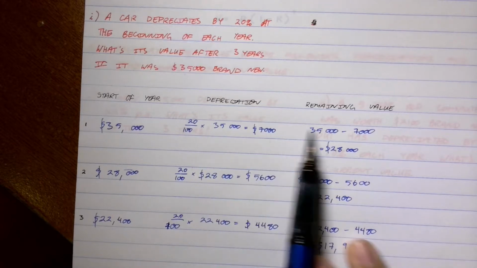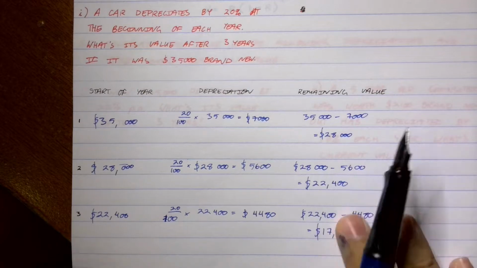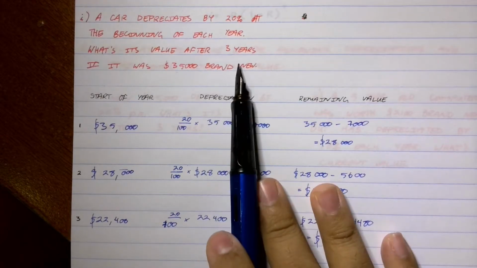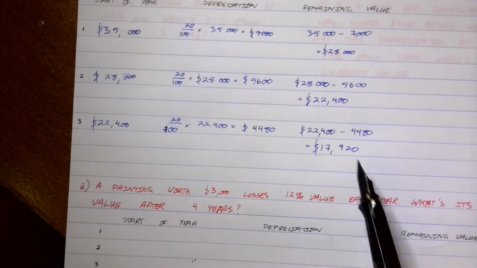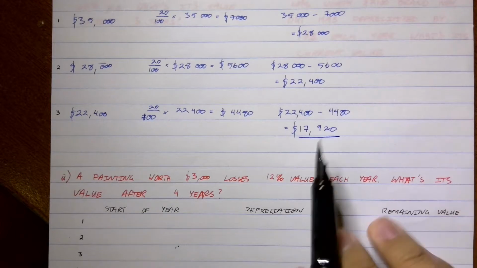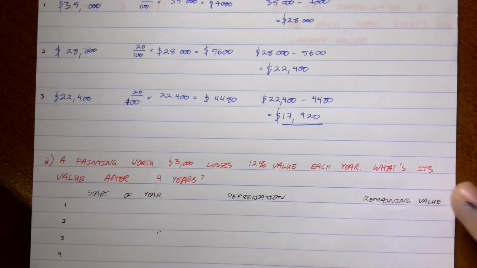As you can see, it's very similar to compound interest, where you find the rate that it's currently at, but this time you're subtracting rather than adding to the value. So what's its value after 3 years? We've calculated here. After 3 years, it's worth $17,920. Let's do this one more time.